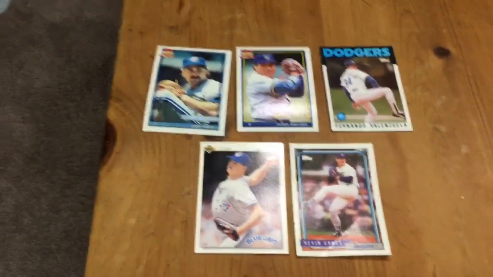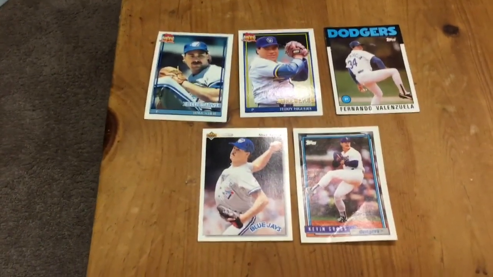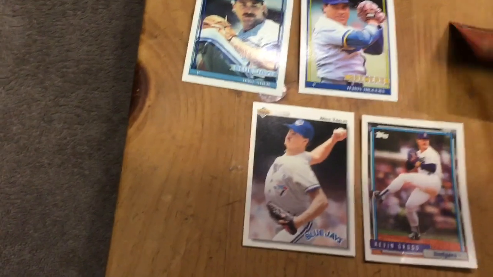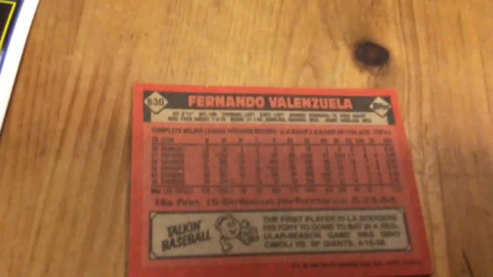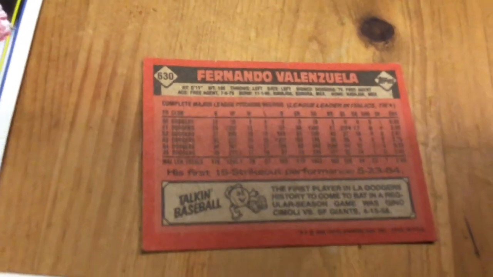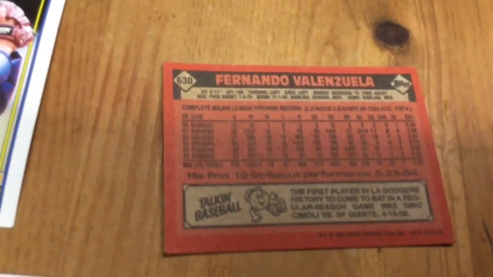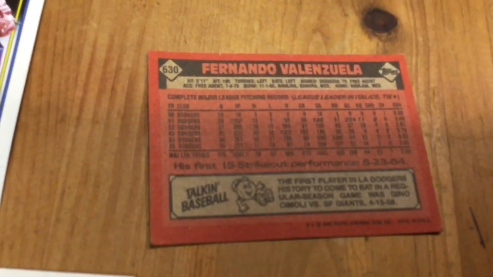You can find lots of things around the house. Here are 5 baseball cards. They're all pitchers. Here's one of my favorite pitchers of all time, Fernando Valenzuela. On the back, there's numbers I could use. They all have the same different stats, so I could pick wins for all the pitchers, and that would be my data set.